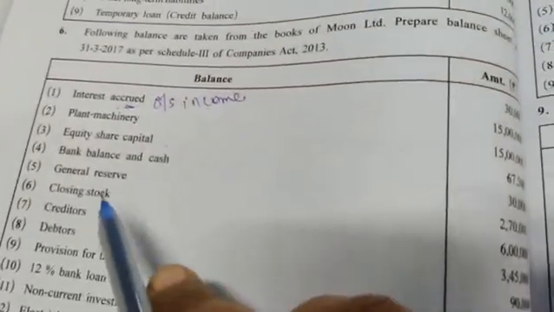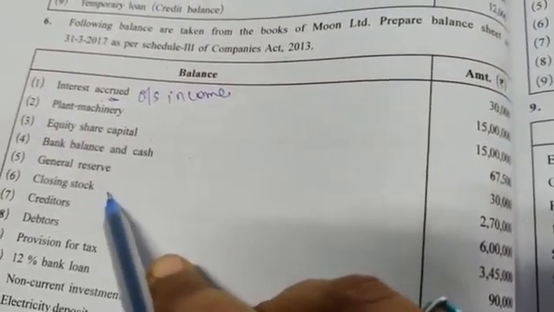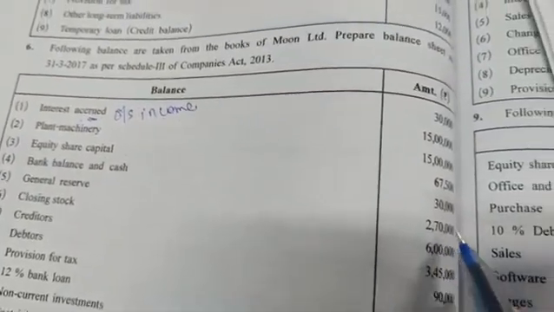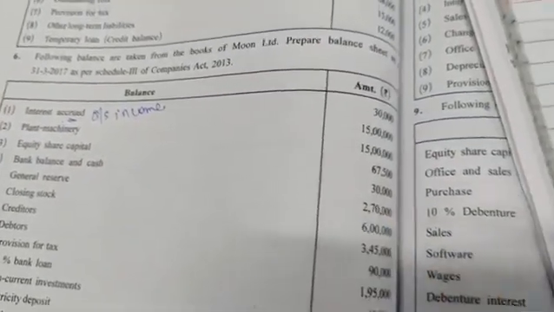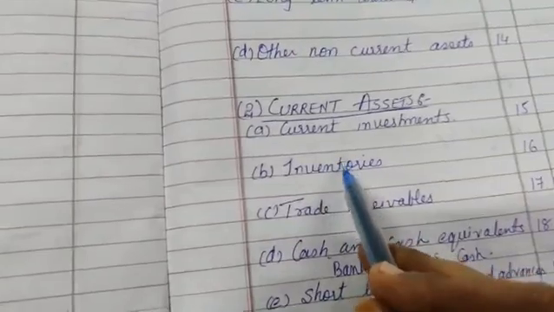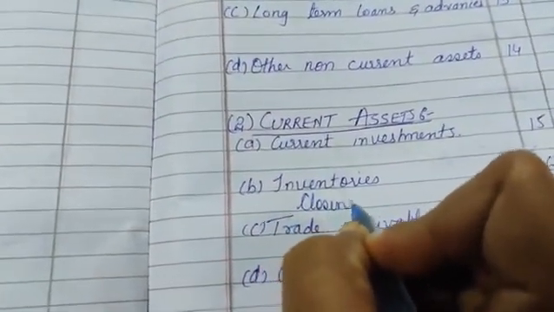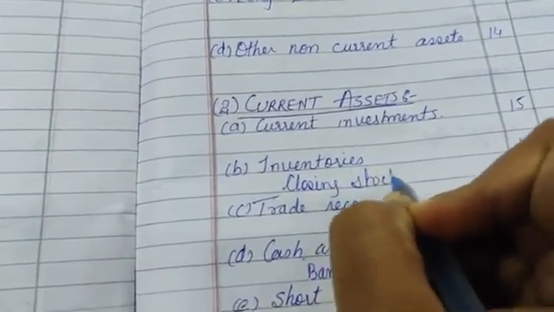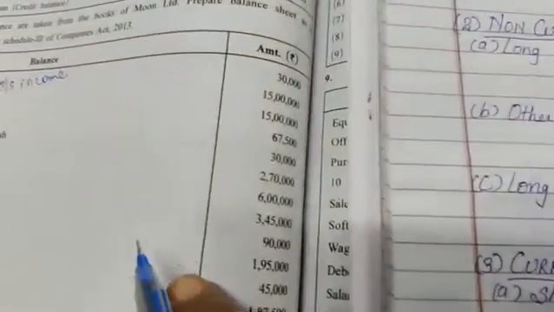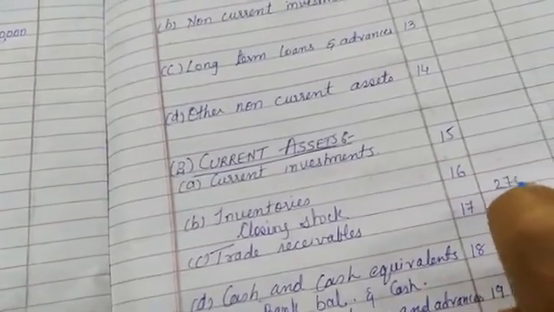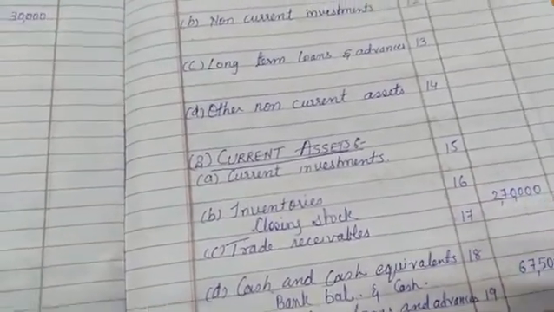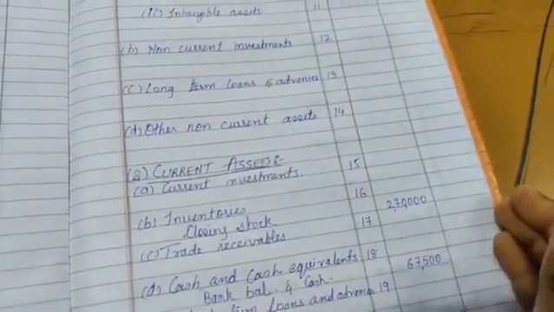Then see, closing stock. Closing stock means inventories. Inventories is how much? 2,70,000. Okay, so inventories is coming in current asset. Closing stock will be coming here. So here I will write down closing stock. Fine. And then the amount is 2,70,000, in the first column itself. See, only the totals of this will go to the next column.